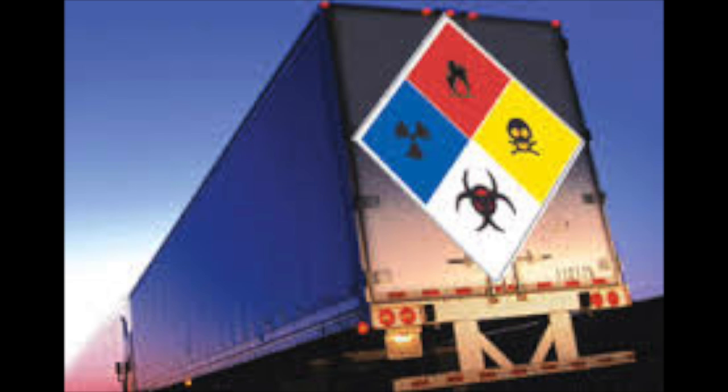Next, at what time is it required for the driver to have an approved gas mask on hand? And the answer is anytime you are transporting chlorine.